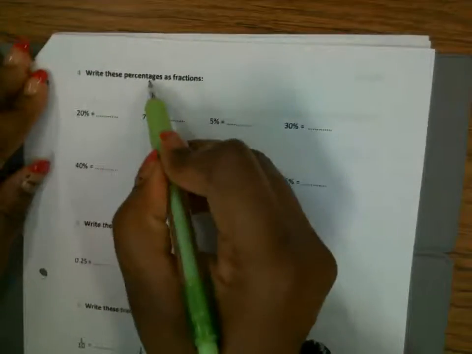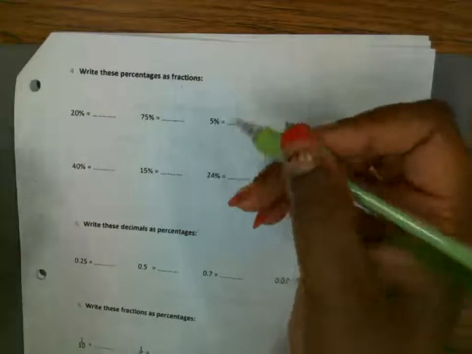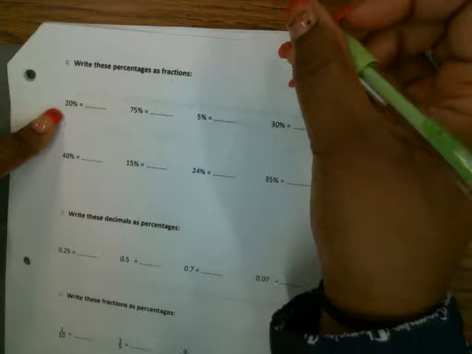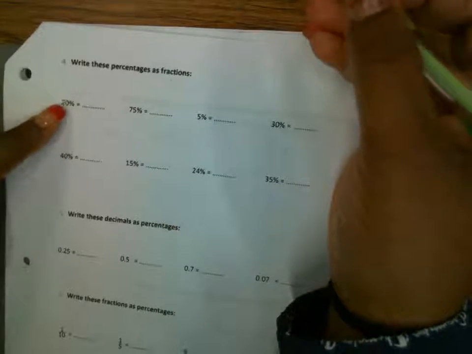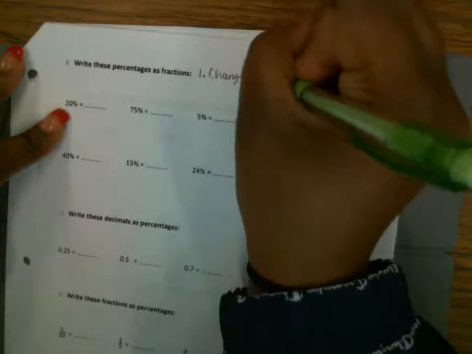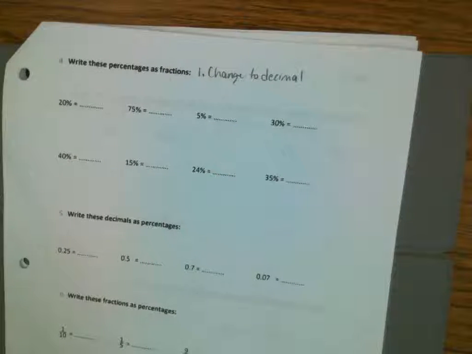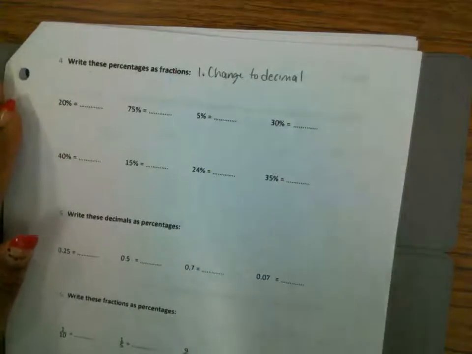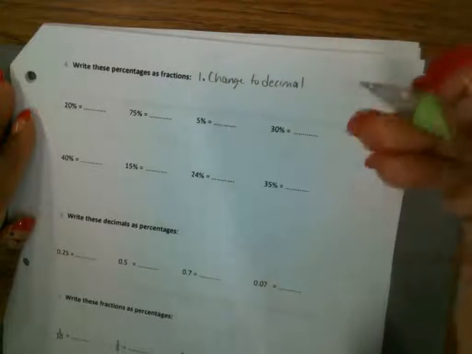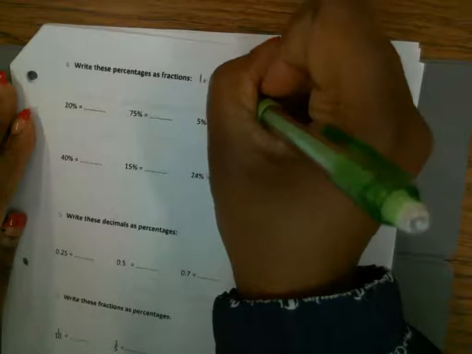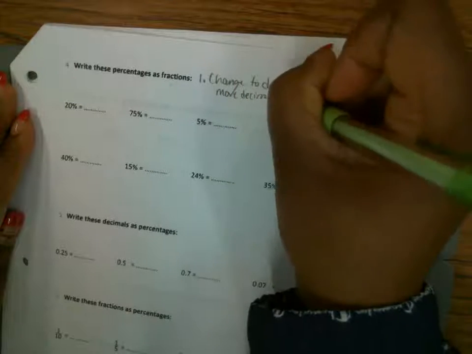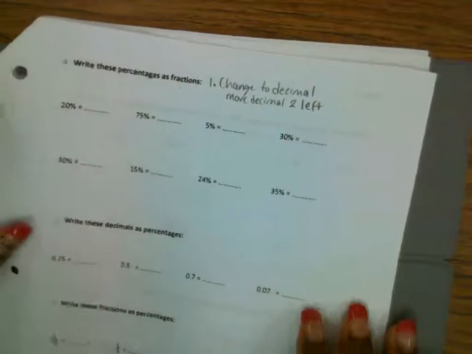All right, it says, write these percentages as fractions, okay? So to write the percent as a fraction, the first thing you're going to do is change it to a decimal first. Remember, we've already done this part. To change it to a decimal, all we did was locate the decimal and move the decimal 2 times to the left.